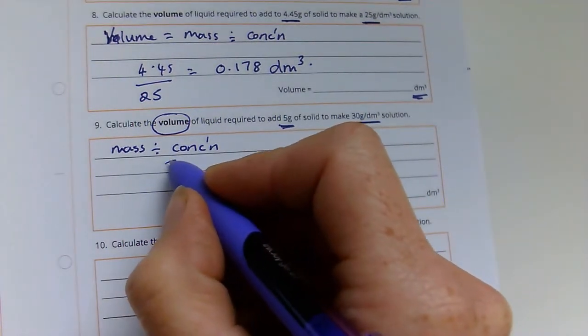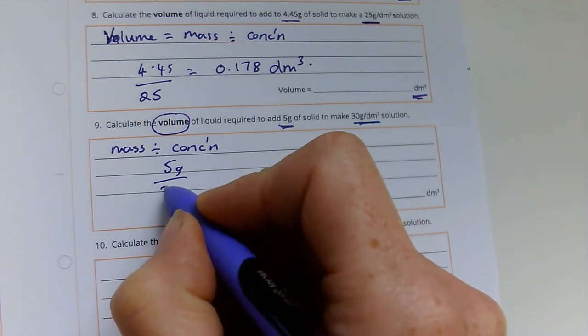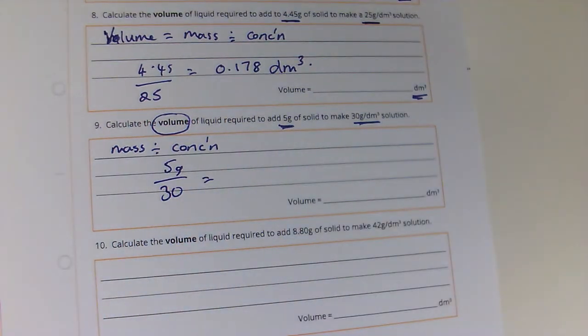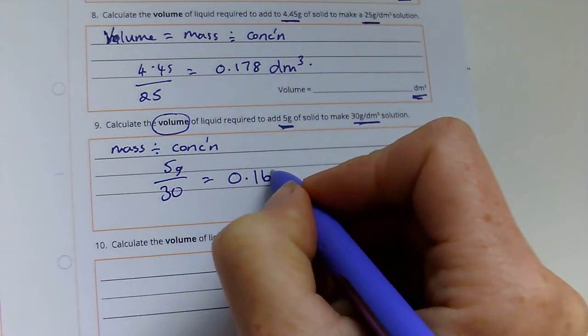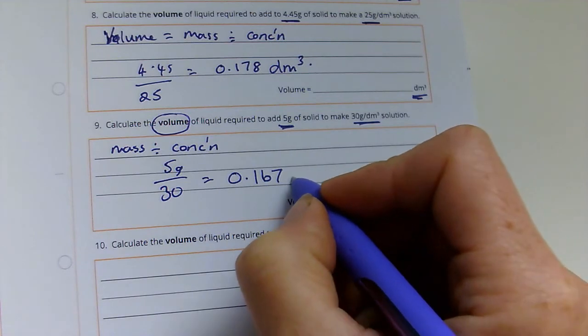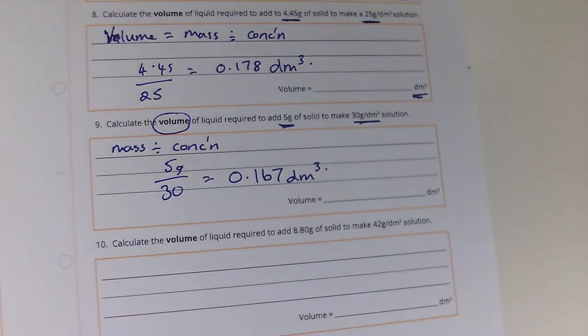So I've got 5 grams, which will be divided by 30. So 5 divided by 30 will give me 0.16 recurring. So I'm going to round that up to 0.167. Again, that's going to be decimeters cubed.